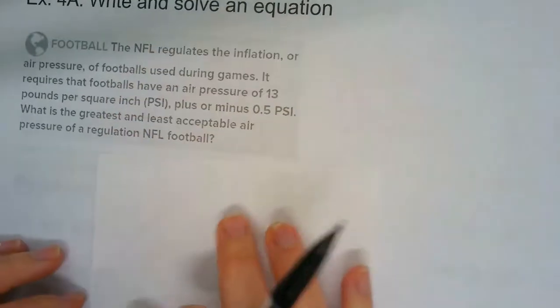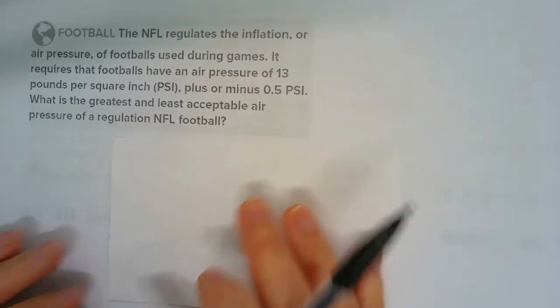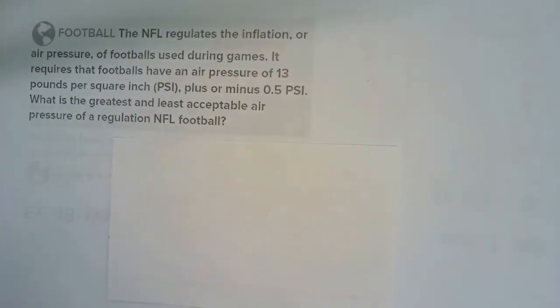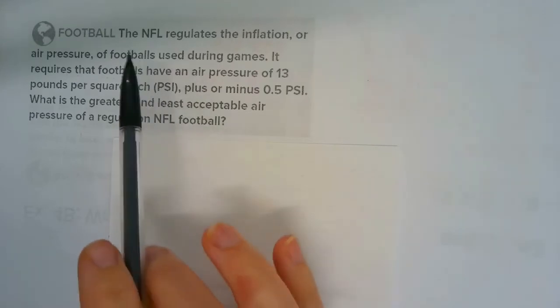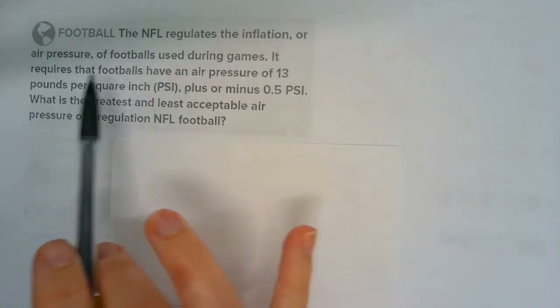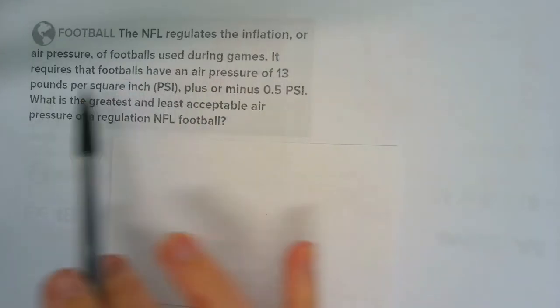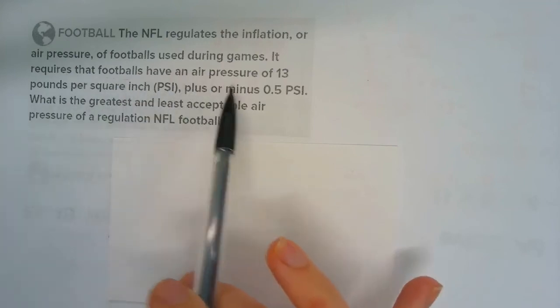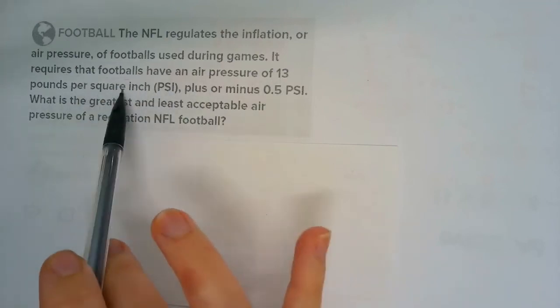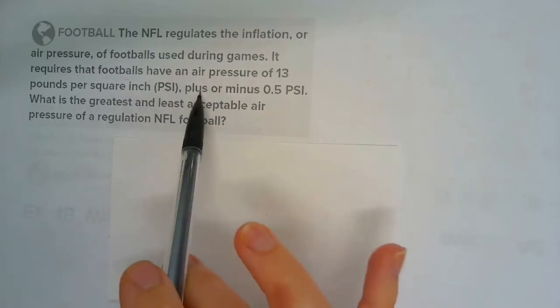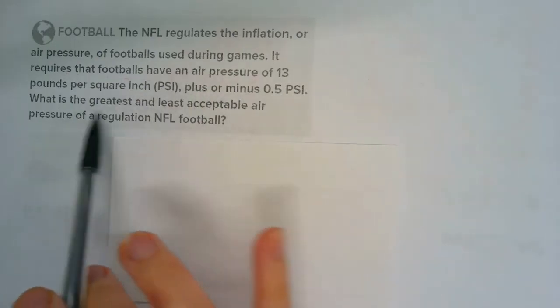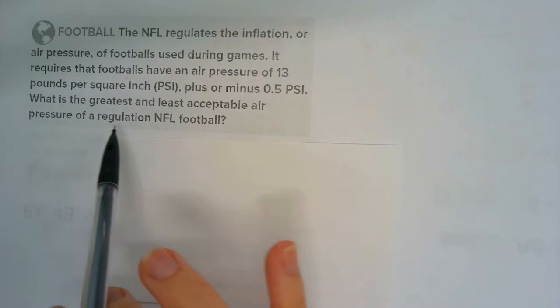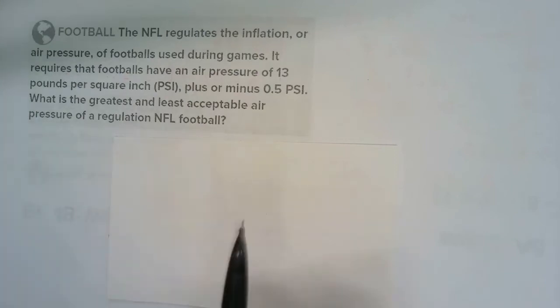Okay, so the next part is being able to write any absolute value equation based off a word problem. So the NFL regulates the inflation over air pressure of footballs used during games. It requires that footballs have an air pressure of 13 pounds per square inch, so that's PSI, plus or minus 0.5 PSI. What's the greatest and least acceptable air pressure of a regulation NFL football?